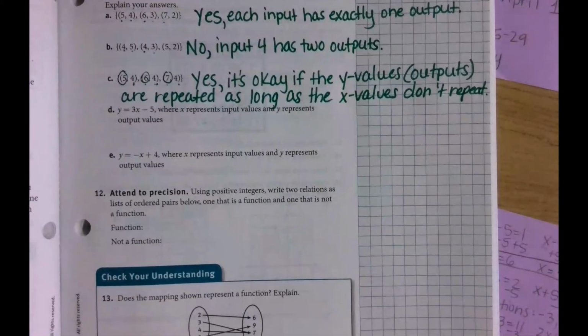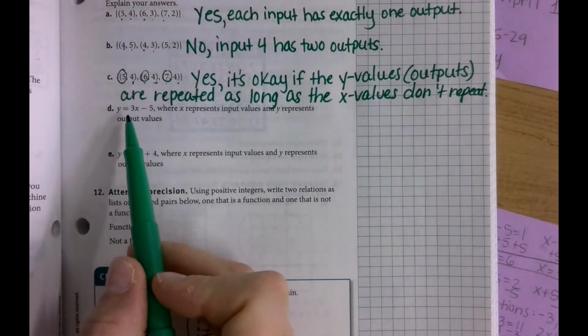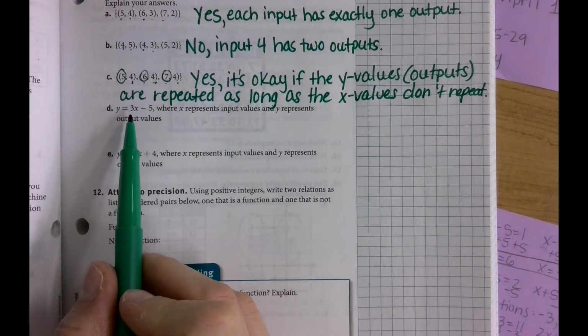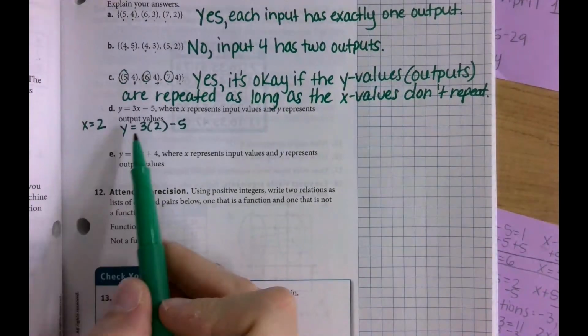Then we get into equations. Y equals 3x minus 5, where x represents the input value. Input any number for x, and then let's see what we get. So let's say we did x equals 2. So I'll do y equals 3. Solve it, multiplication first.